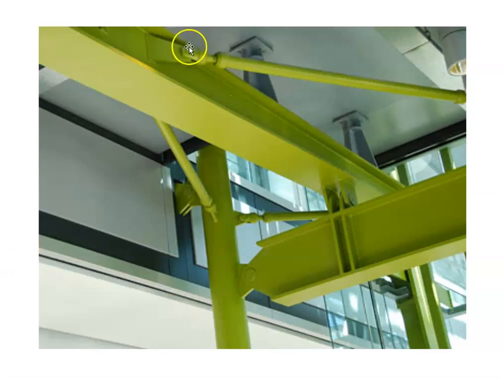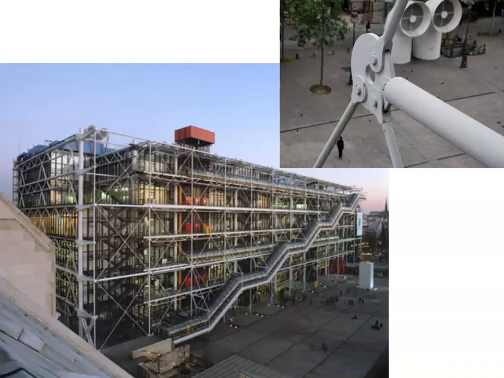And here we see pins right here, right here, right here, right here, and the beautiful Pompidou Center in Paris. And so maybe not beautiful. Some people say it's actually very ugly. Big kind of convention space, and the guts of the building have all been moved to the outside.